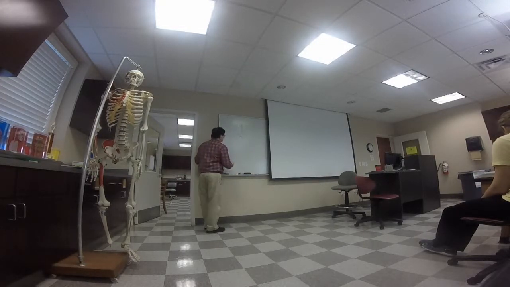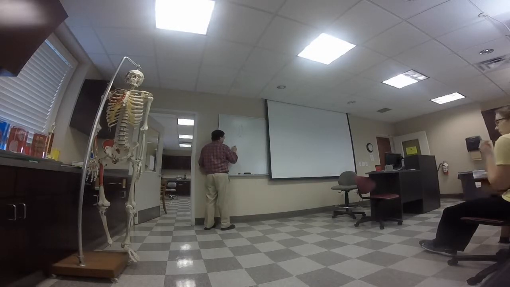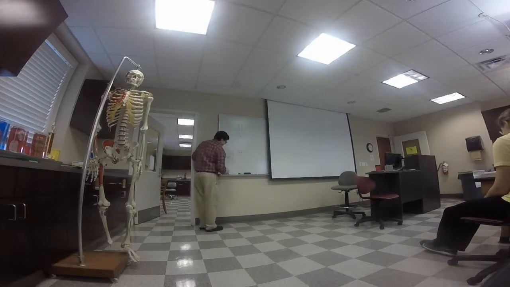Let's just label this a little bit. Let's say this is the right femoral artery. Here's the right deep femoral artery. Here's the right SFA. And let's say down in this region here is the region of the popliteal fossa, so this would be the right popliteal.